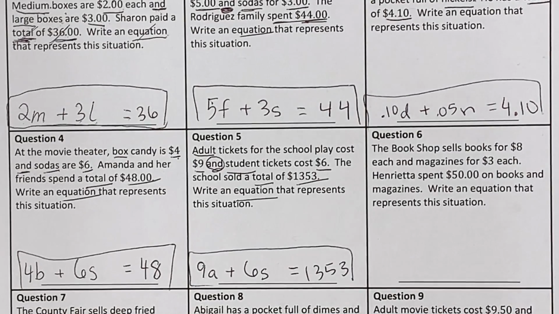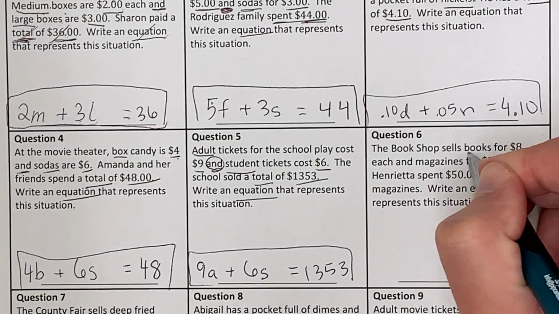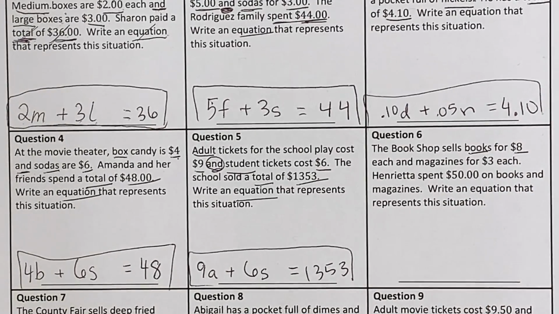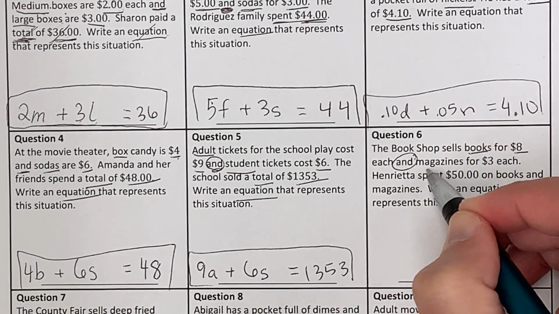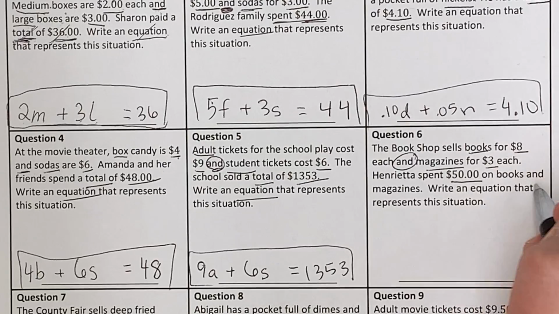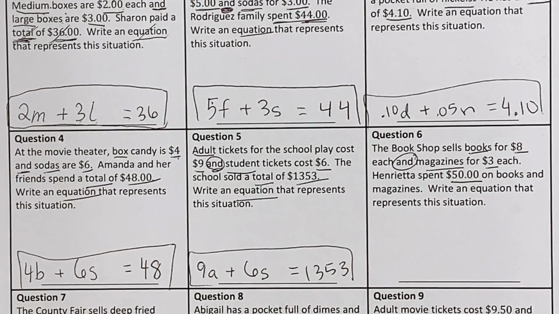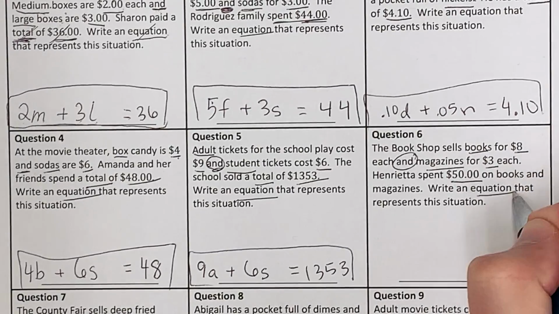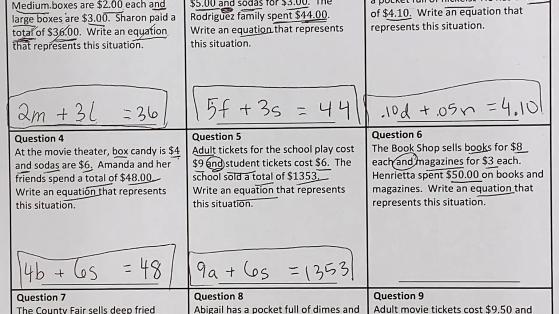All right, this is the last one. The bookshop sells books for $8 each. So books for $8 and magazines for $3 each. Henrietta spent $50 on books and magazines. So that means she spent $50 altogether. That's the total she spent. Write an equation that represents this situation.